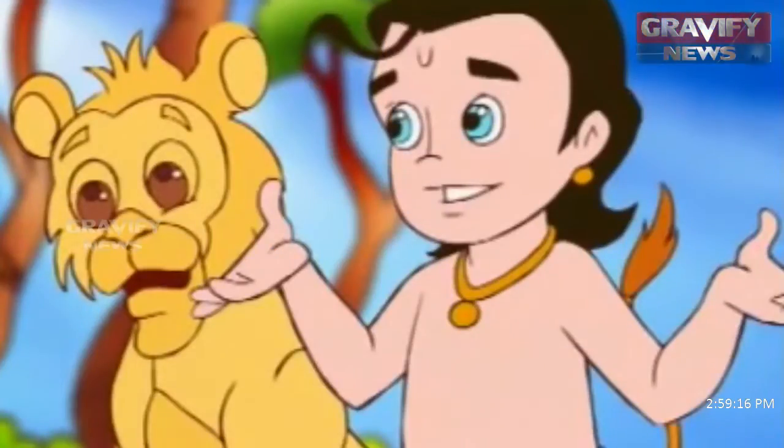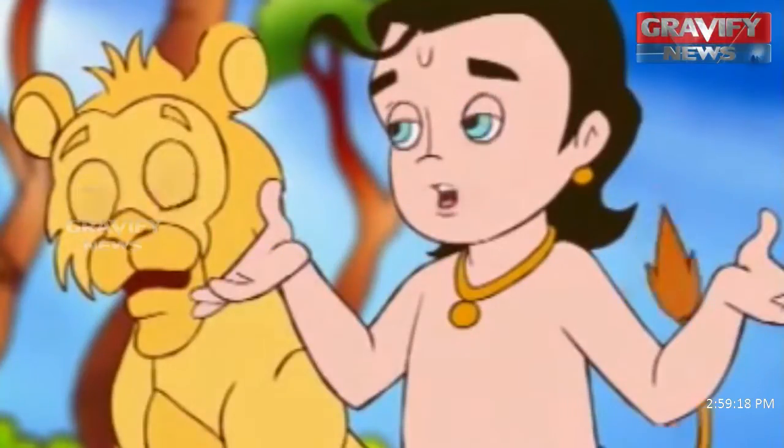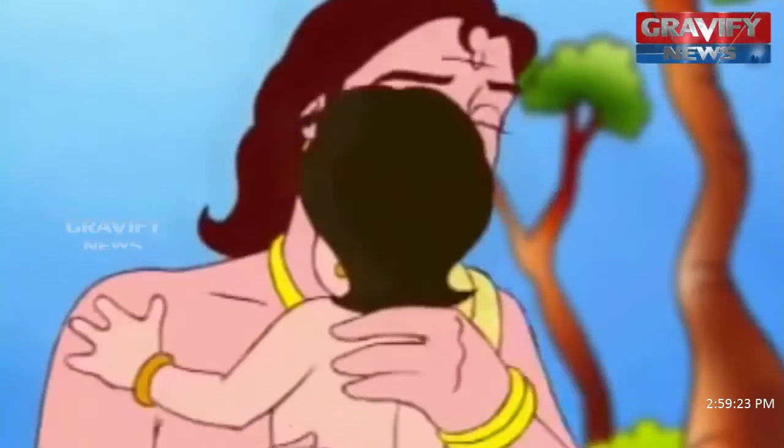Then the boy took him to Shakuntala, and thus the family was reunited. Dushyanta took Shakuntala and his son Bharata to the palace.